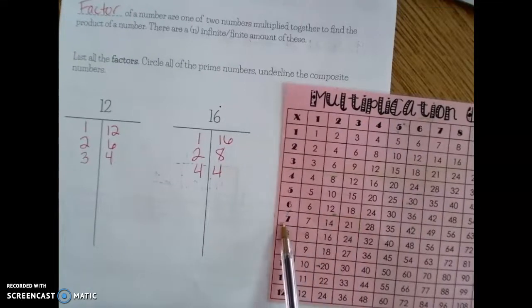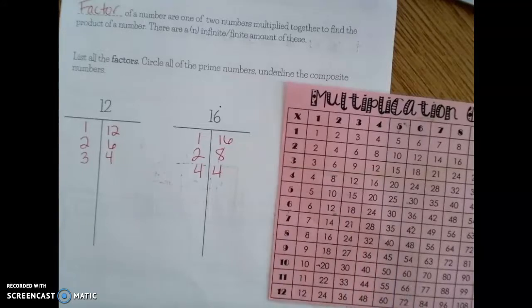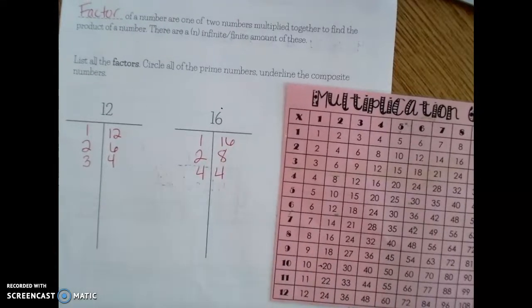Try 7. It's not. What about 8? 8, 16. So yes, 8 is a factor, but look, we already have 2 and 8. 9 doesn't work. 10 doesn't work. 11 or 12. So here are the factors of 16.